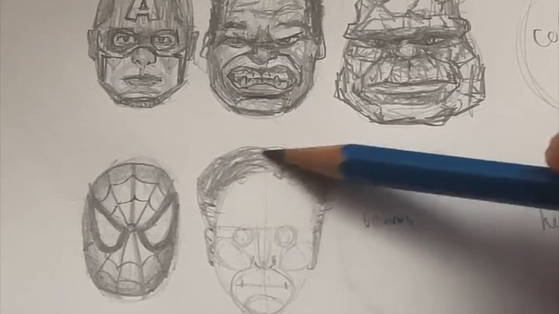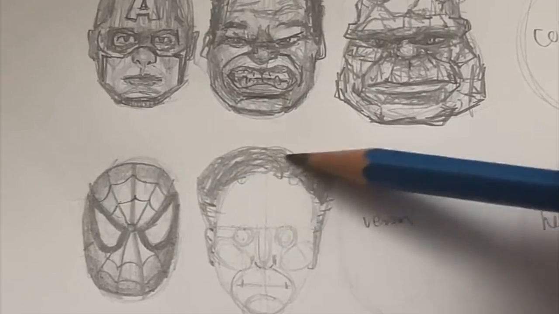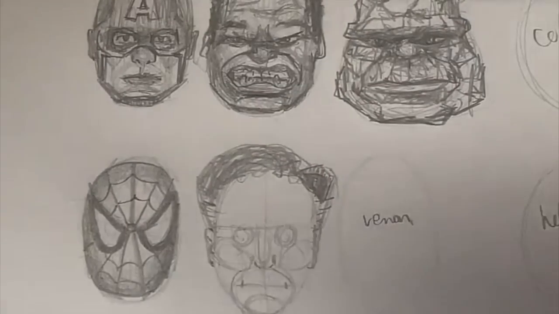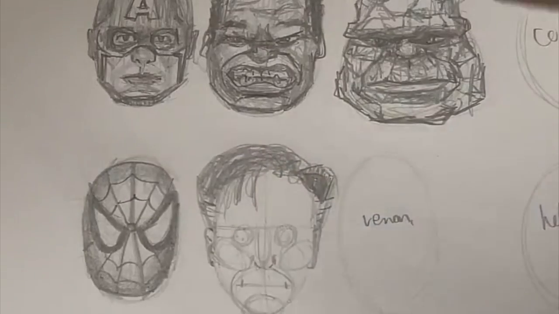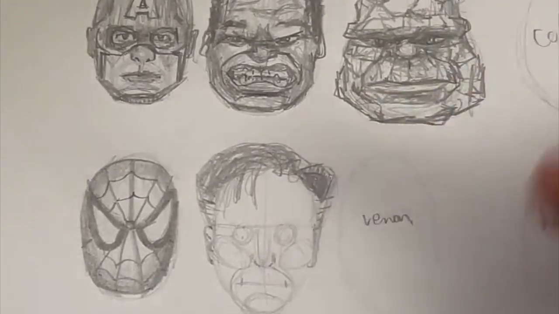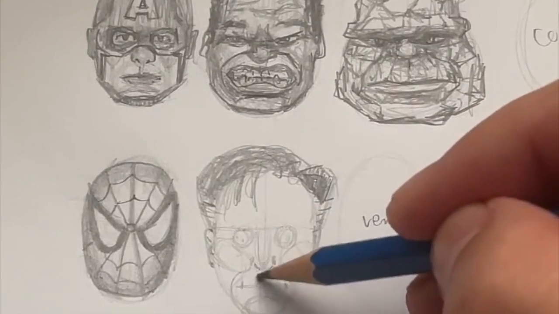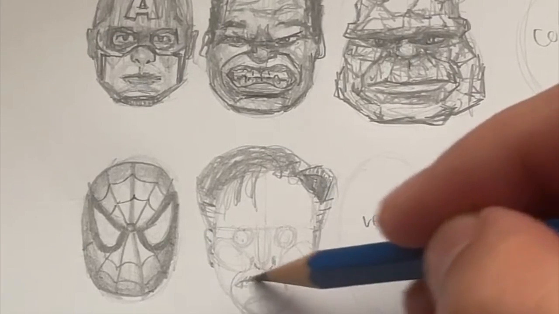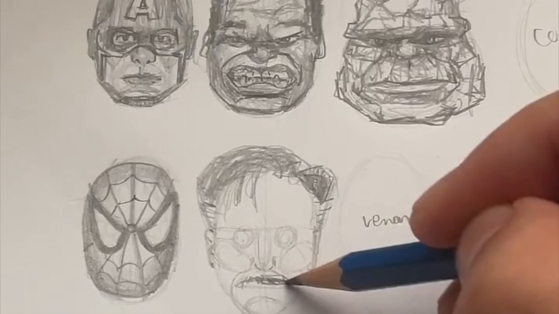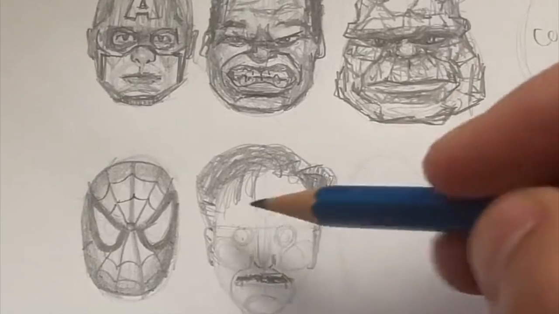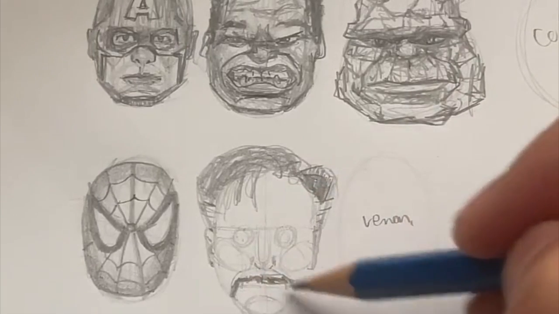Can't really remember what his goatee is like. I know Tony Stark's goatee, but I'm just going to draw a regular goatee, maybe thin. I'll go thin. But yeah, I remember Tony Stark's goatee, but not Stephen Strange.